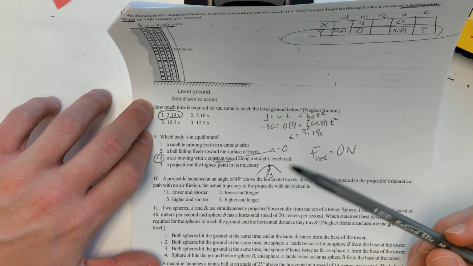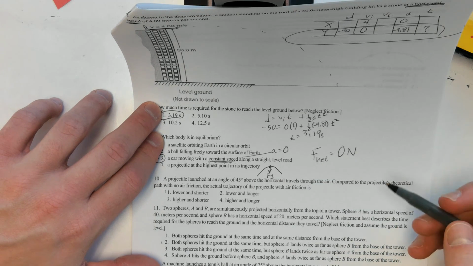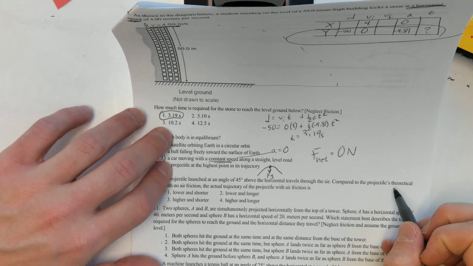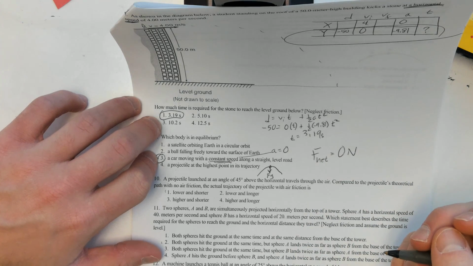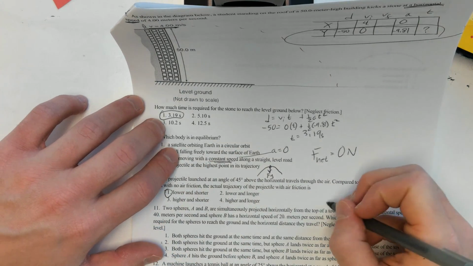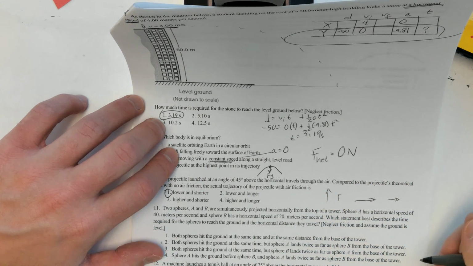Question 10, a projectile is launched at 45 degrees, travels through the air, compared to its theoretical path with no air friction. The actual path is going to be less and less. So choice 1, you lose in every direction. So you lose in your y and you lose in your x when you have air resistance.